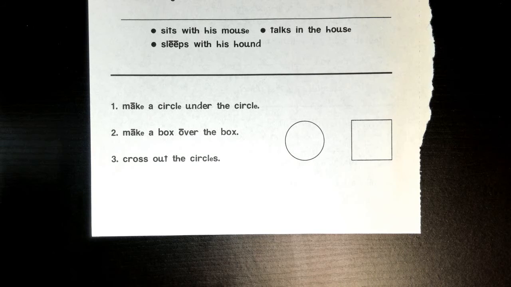Okay, my friends, while you are finishing that up, this is just a reminder that you need to go through and make sure you are writing your answers on the lines where there were choices that you needed to circle.